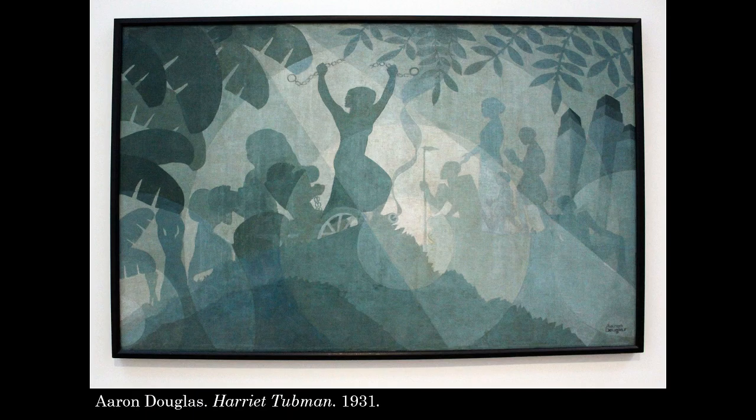And I just wanted to point out that there is a plume of smoke emanating out of the cannon at kind of the base of Tubman's body. The cannon is what is meant to indicate the Civil War.